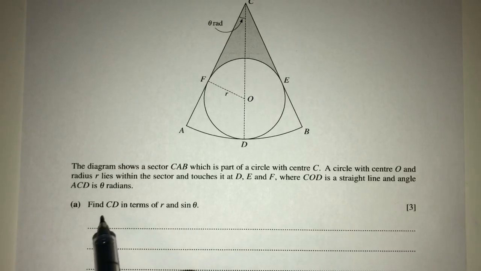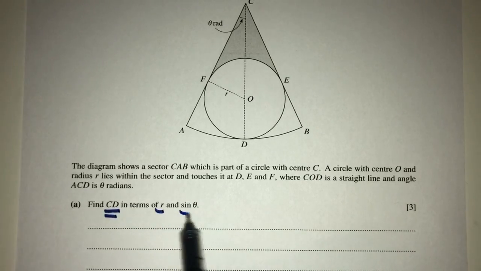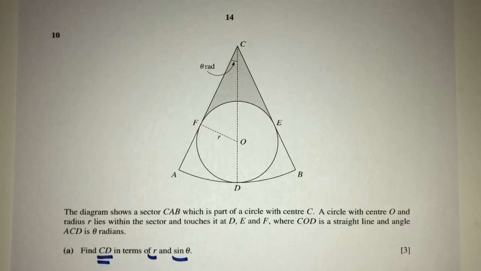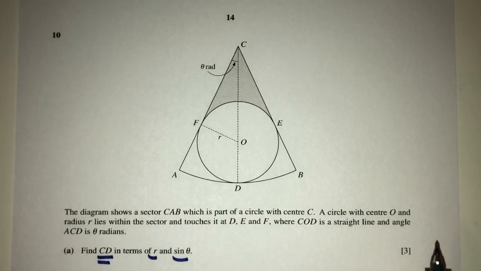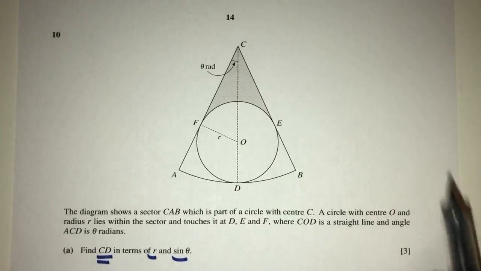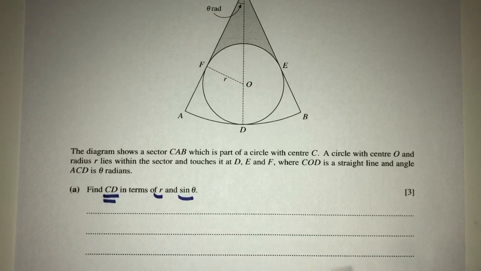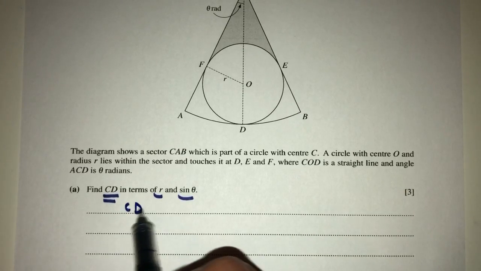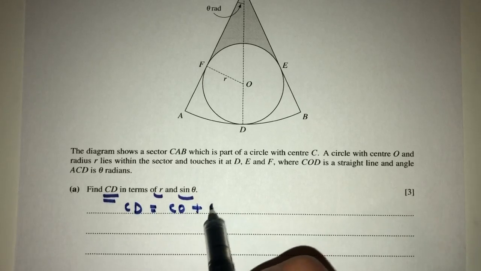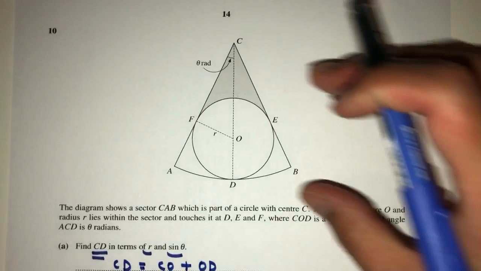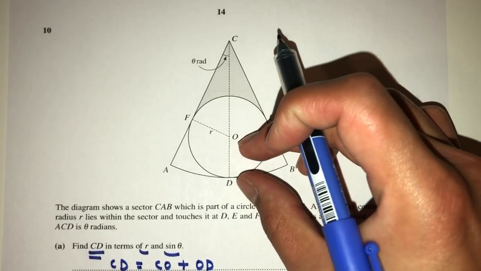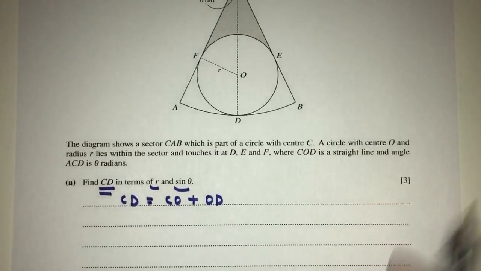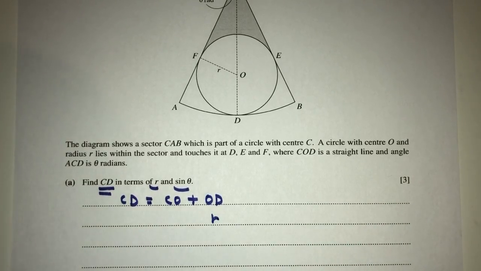So what do we need to find? We need to find CD in terms of r and sine theta. So where's CD? CD is this one. Let's see how you can find this. By observation, you can see that CD can be broken down into two parts: CO plus OD, right? Now what is OD? OD is the radius of that circle. So we just need to find CO.